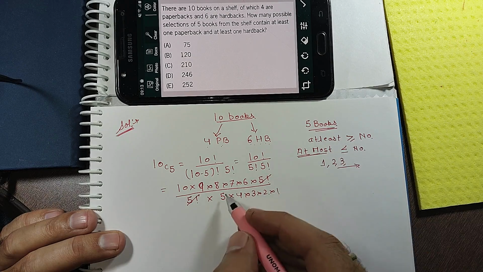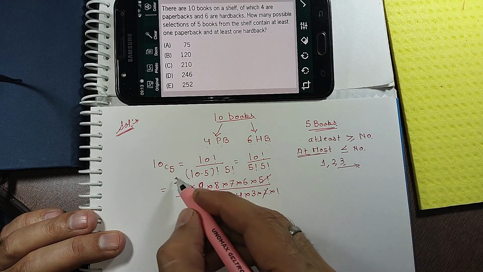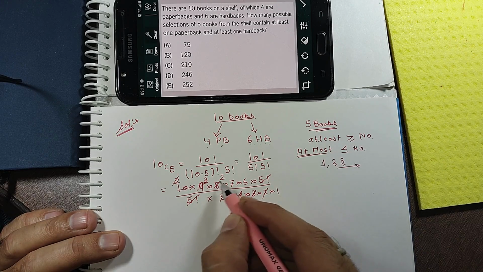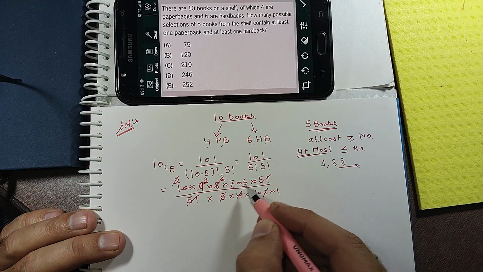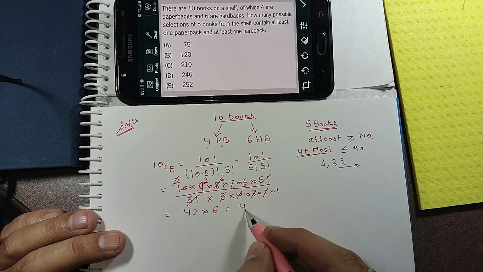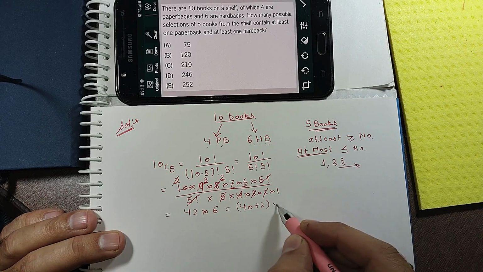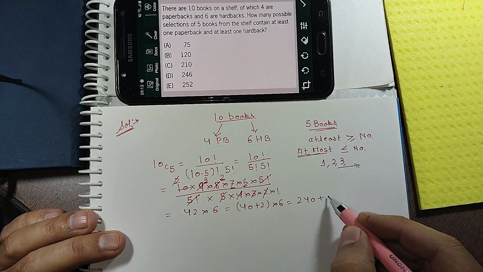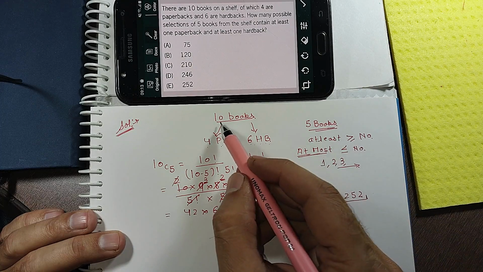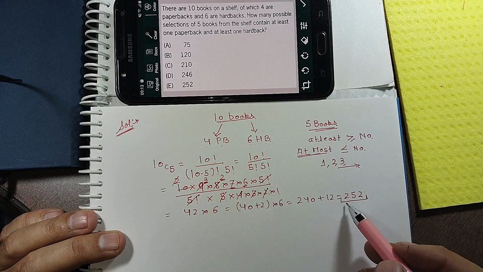So the 5 factorial gets cancelled. Now 5 2s are there, 2 and 2 get cancelled, 4 2s are there, and here 3 3s. So 3 2s are 7 and 6, 7 6s are 42, into 6. So this is basically 40 plus 2 into 6, so this is 240 plus 12, which is 252. So the total possible selections of 5 books out of 10 is 252.